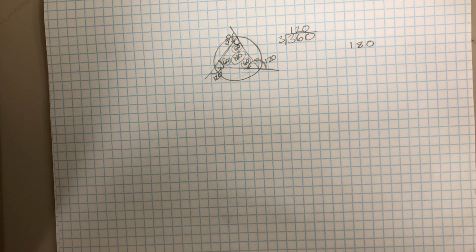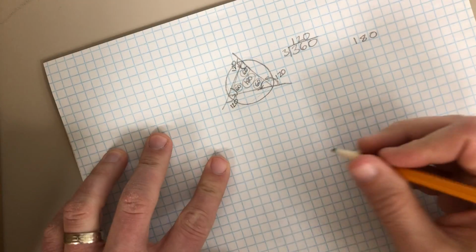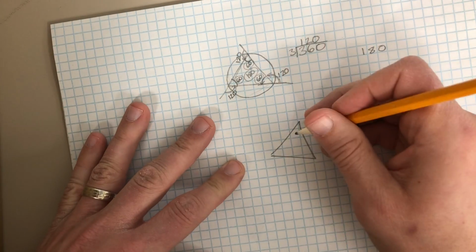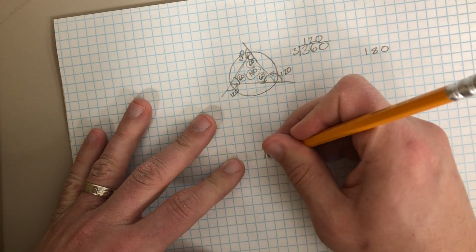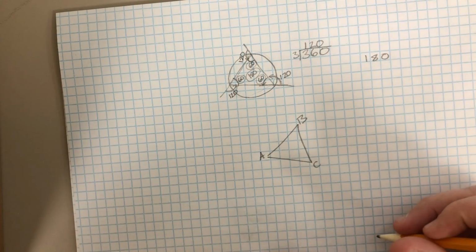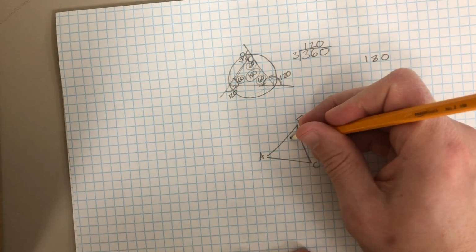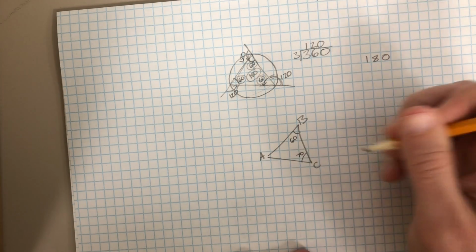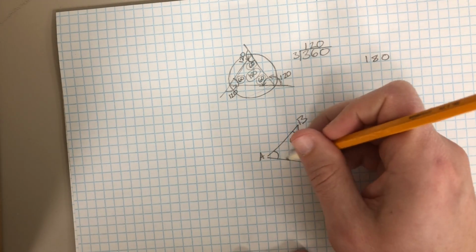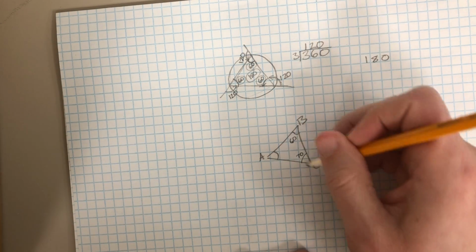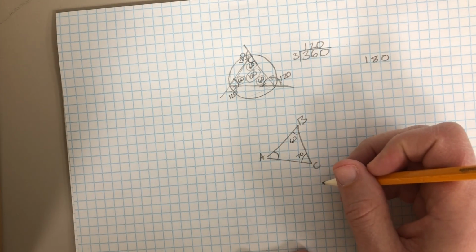It says, what is the measure of angle A in triangle ABC? Now they may look similar, but they're a little bit different. If I know that B is 60, and I know C is 70, I can determine what A is, because I know that all 3 of them add up to 180.